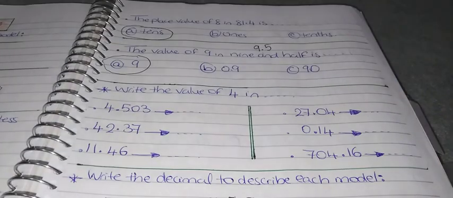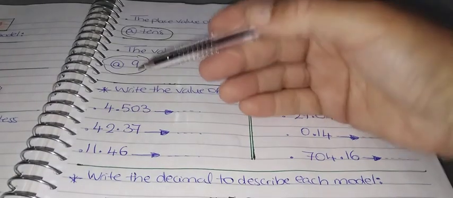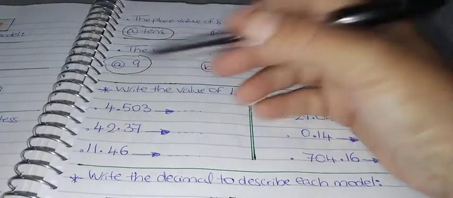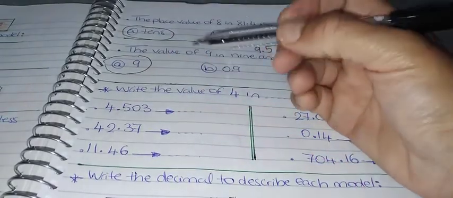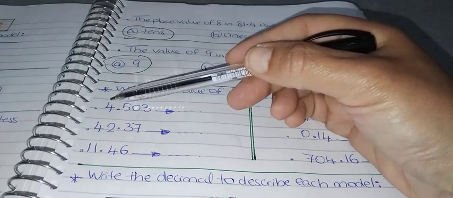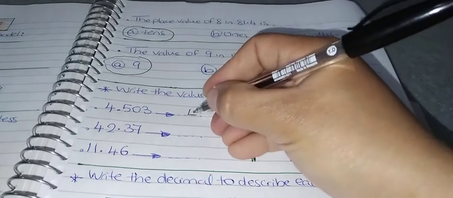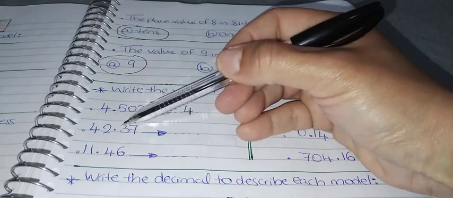Write the value of 4 in 4.503. So here 4, it is in the ones place, right? So its value is 4. Here 42.37.